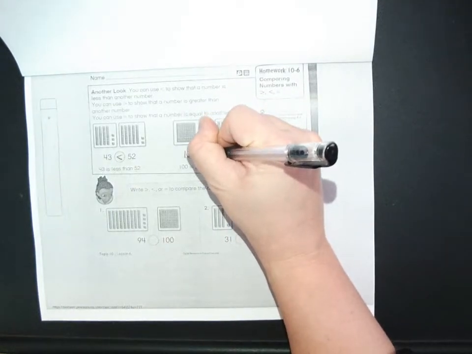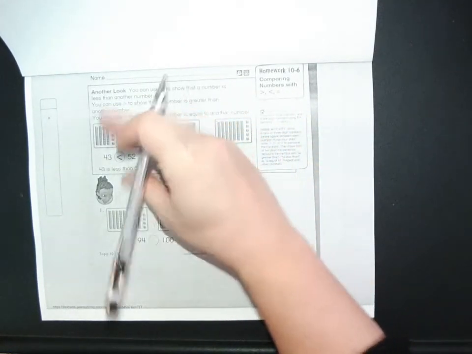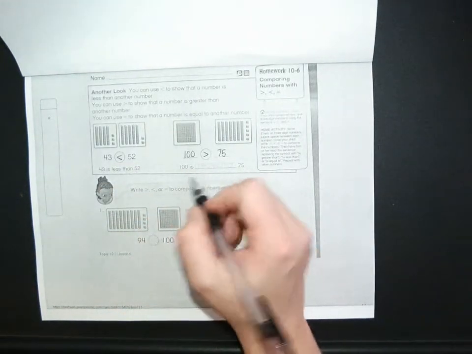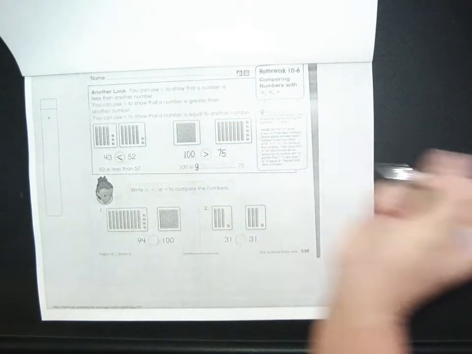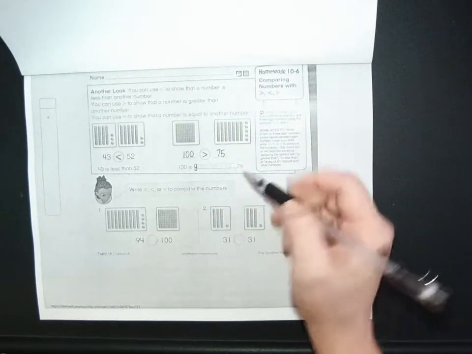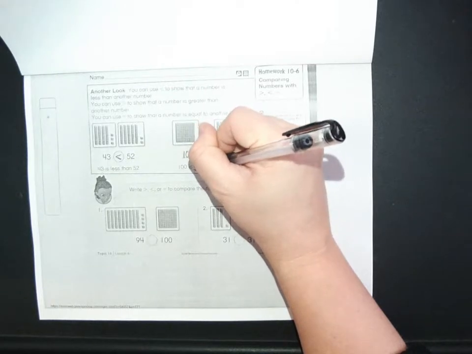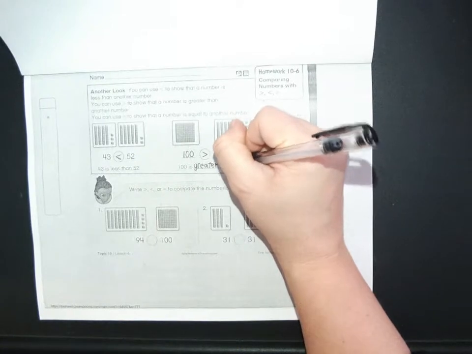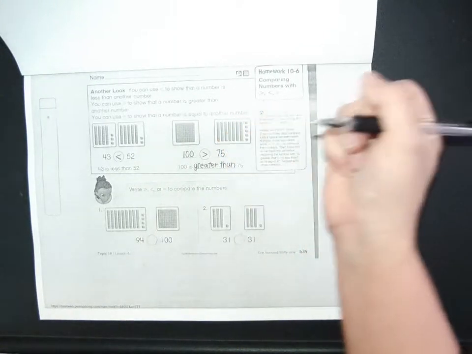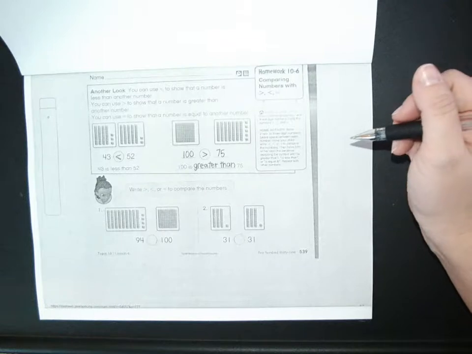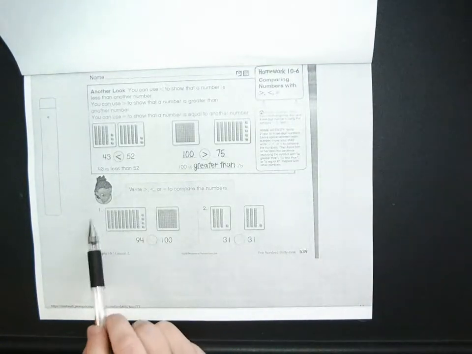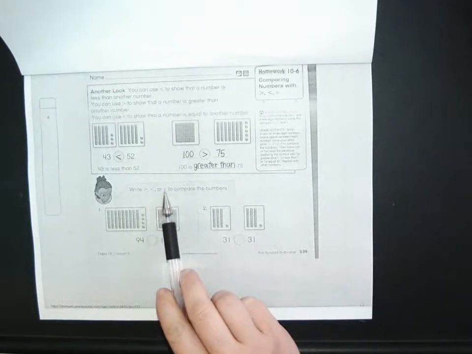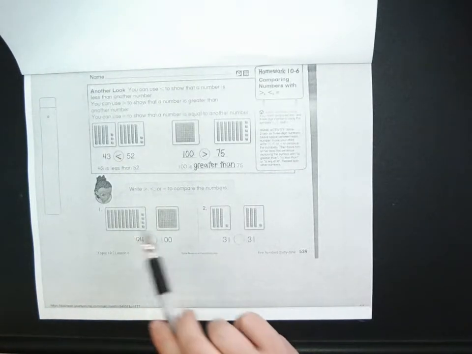So our alligator mouth has to open up and chomp, chomp, chomp the 100. Now we're going to write the words. 100 is greater than, see those words that say greater than? 100 is greater than 75. Trace the letters. Okay, when you're done tracing the letters, we're going to look down here at number 1. You need to write a greater than, less than, or equal to sign in the circle to compare these numbers.